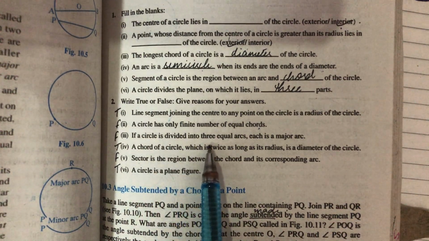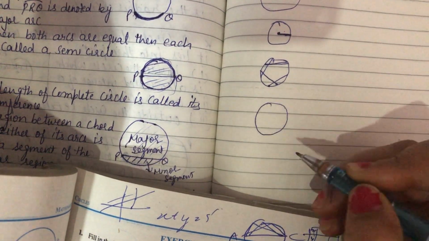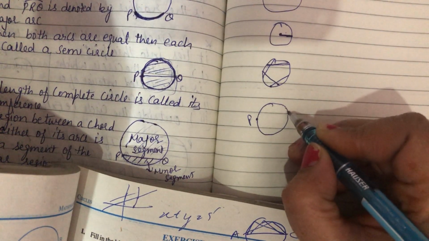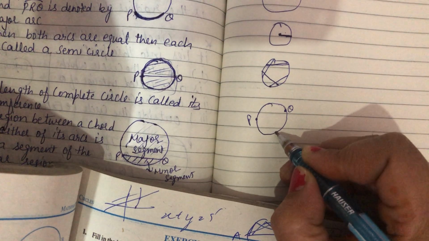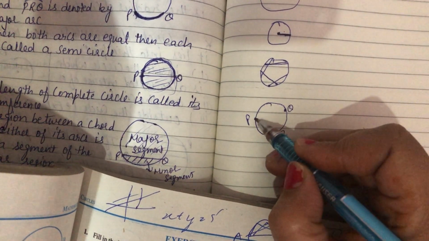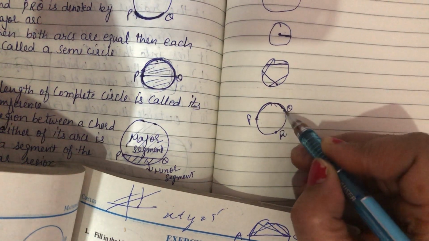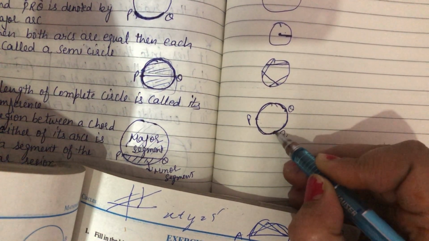Then, if a circle is divided into 3 equal arcs, each is a major arc. For that you can see, if this is a circle and I take one point here, another point here, and a third point here, this PQ is one portion, then this is another portion, and this PR is the third portion.